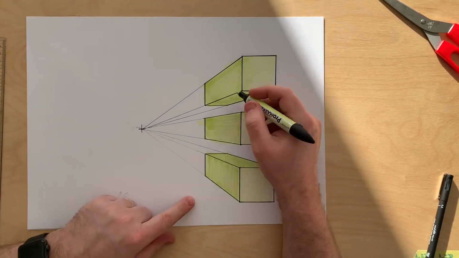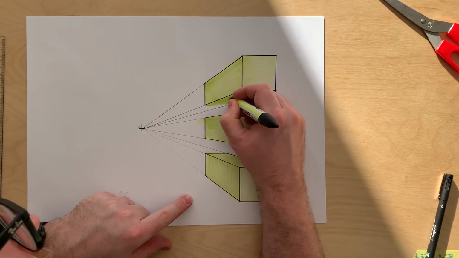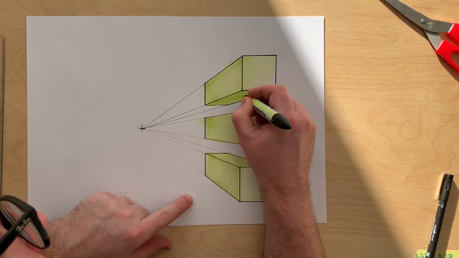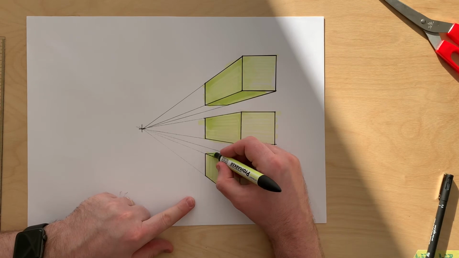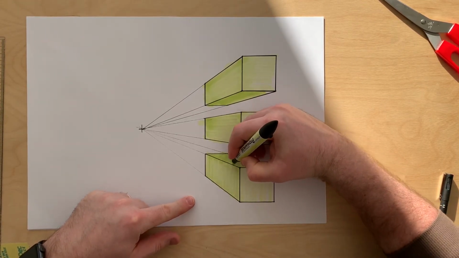And then lastly, I'm going to go one more layer on the bottom here, just to make this the darkest of all 3. And then likewise, I'm going to go with this one, make that the darkest of all 3.